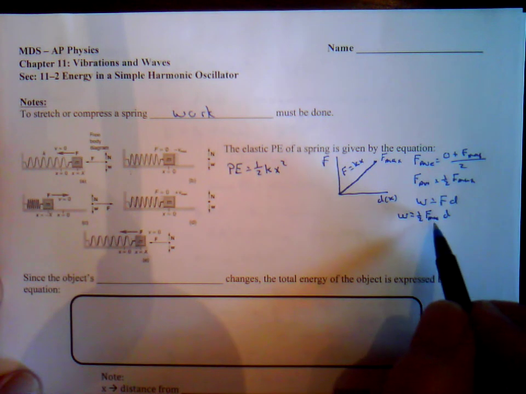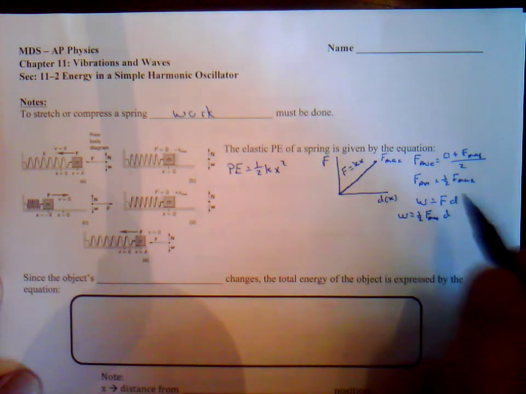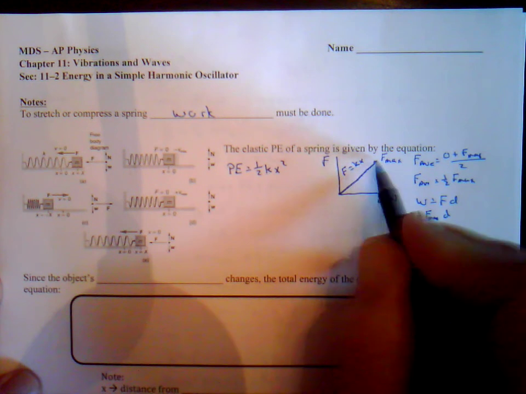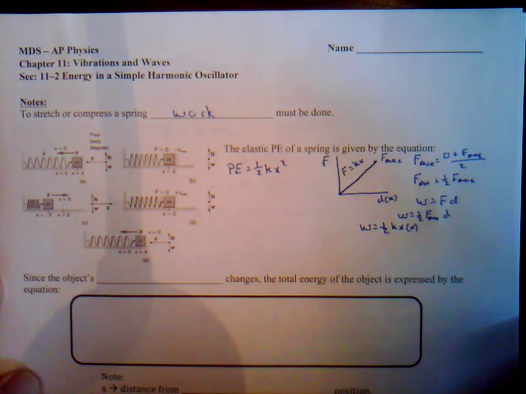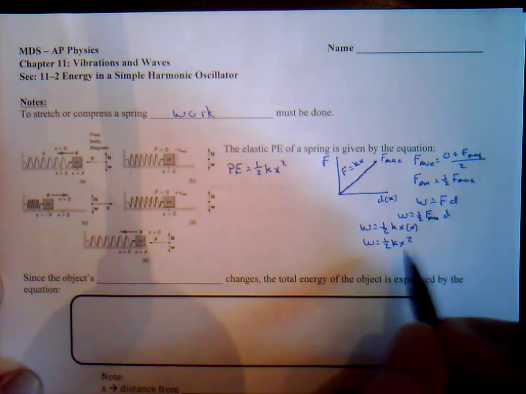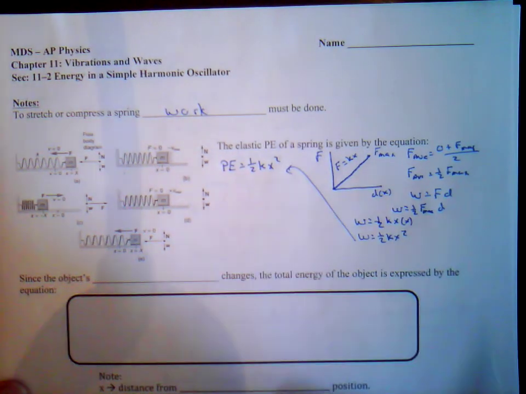Now this force right here is determined by Hooke's law. This maximum force is F equals kx. So instead of maximum force here, I'm just going to put kx. The x is this maximum displacement. So work is equal to 1/2 kx, and instead of d here, I'm going to put x. So notice what we now have. This work is equal to 1/2 kx squared. That work that we put into that spring is the potential energy. That's how that equation was derived.